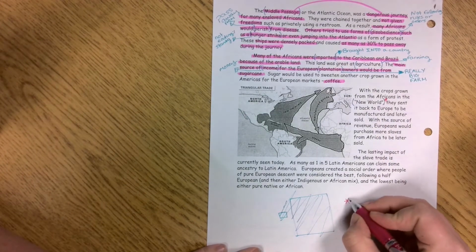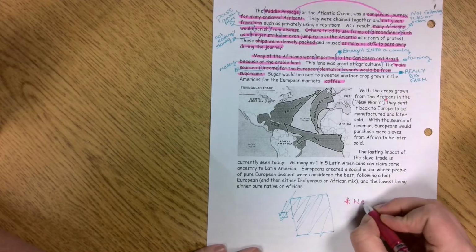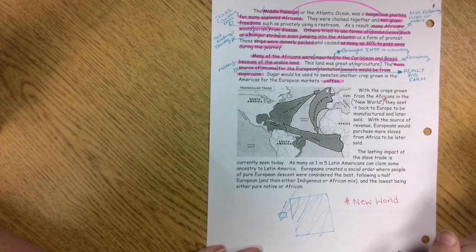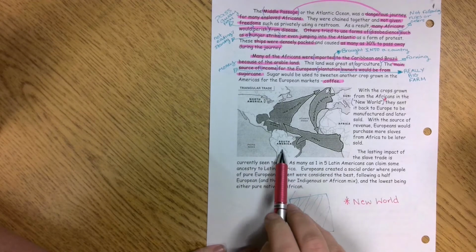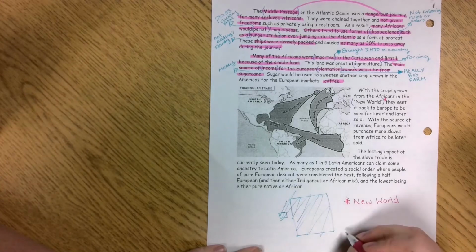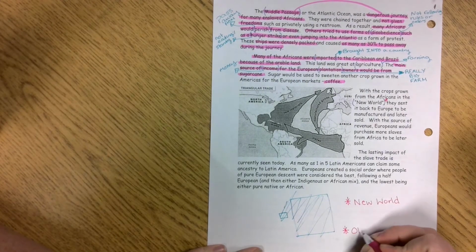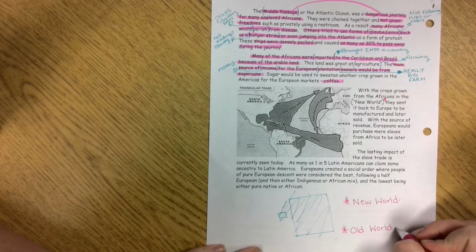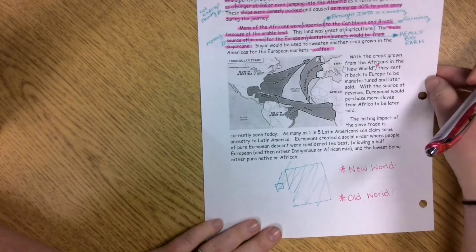So this concept of New World came about because North America, South America, and the Caribbean were considered brand new in the 1500s, 1600s, 1700s. It went right against the idea of Old World. I would very much recommend writing this on your paper too.